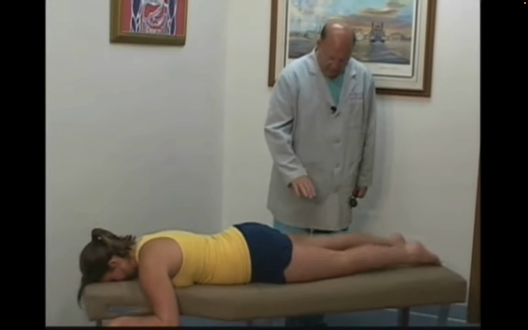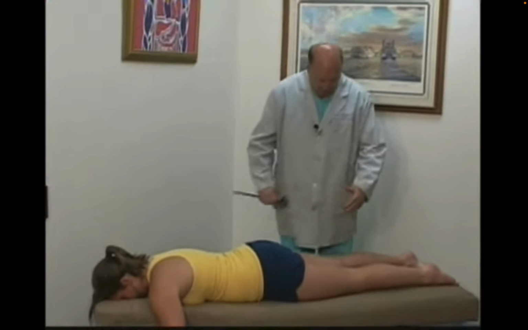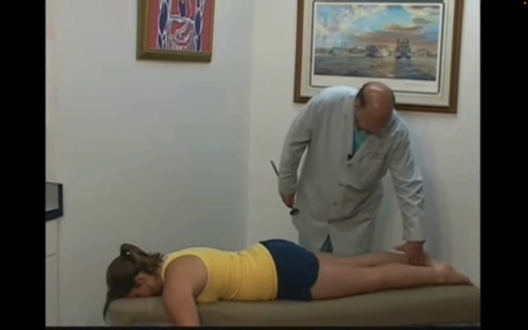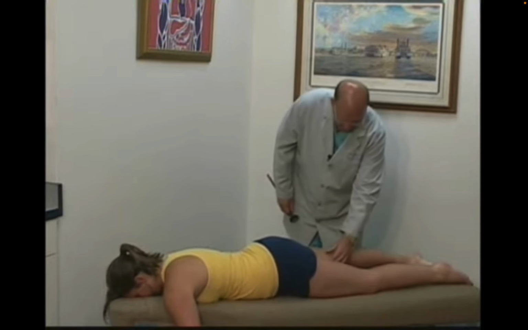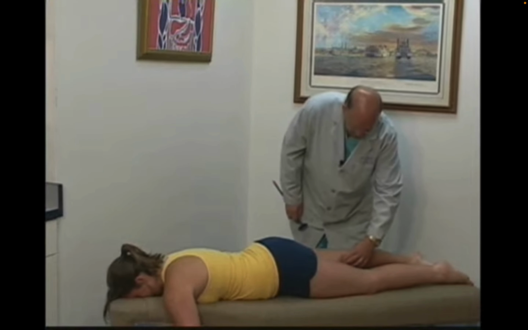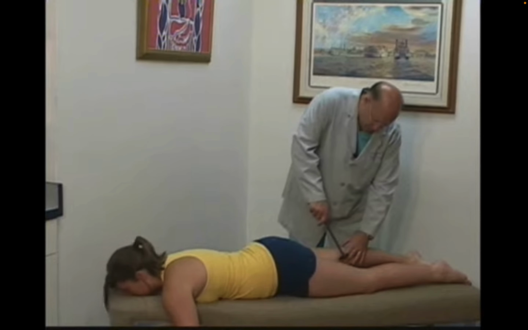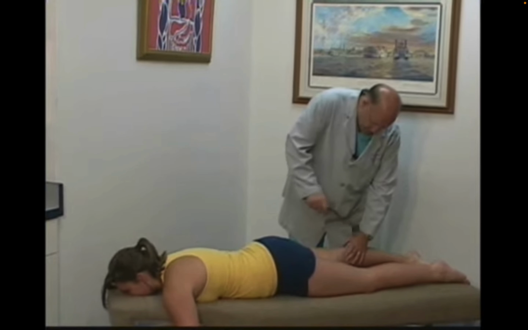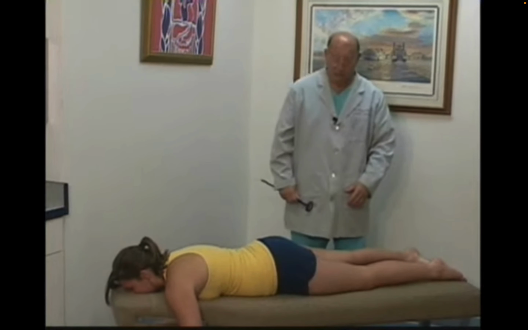Now we can do the adductor, internal and external hamstring all in this position. If I'm going to test the adductor, I'm going to have the patient medially rotate the leg. I find the adductor tendon along the medial side of the leg. I've located it, and I'm going to strike over the tendon, and I get a slight contraction of the adductor.